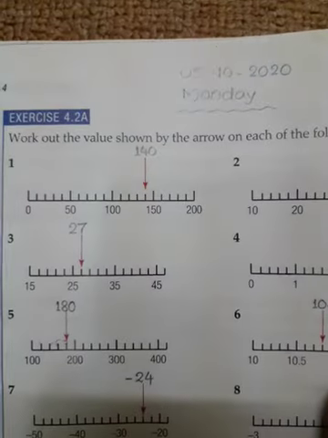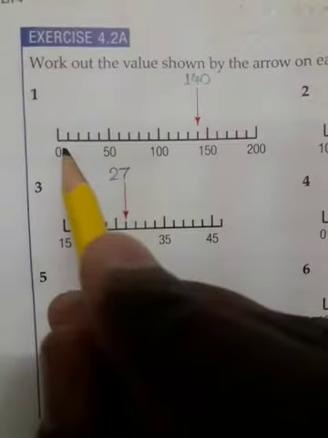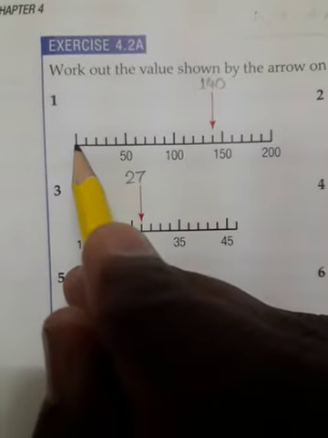Today's classwork is you have to write the red arrow number by looking at the number line. First of all, whenever you look at the number line, you can start by looking from the beginning. Here is a 0 and 50.